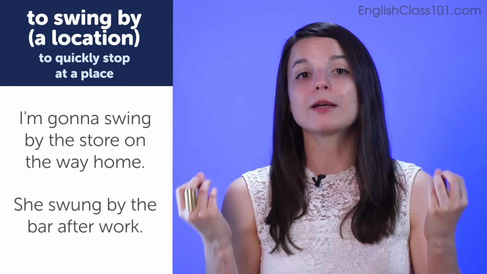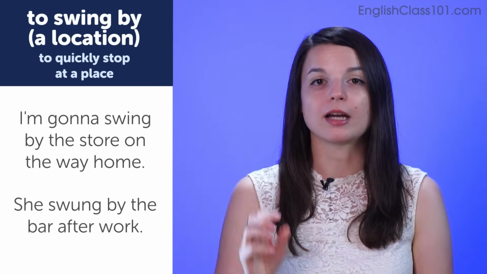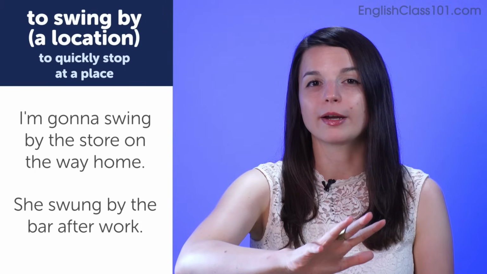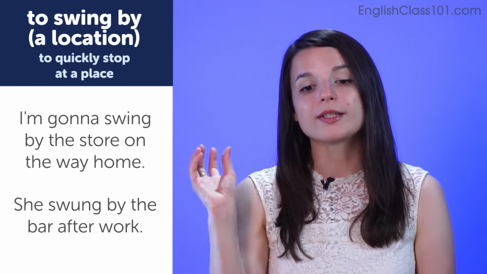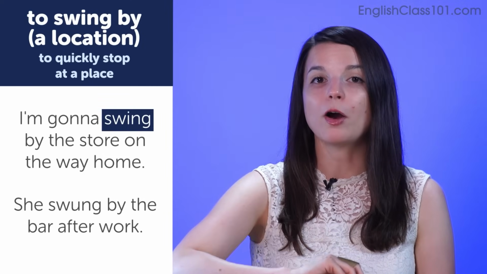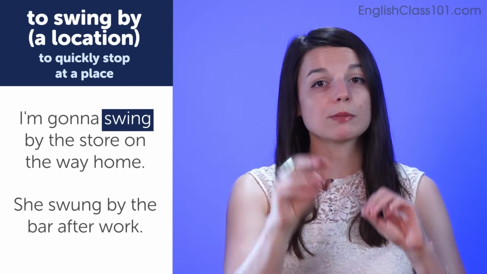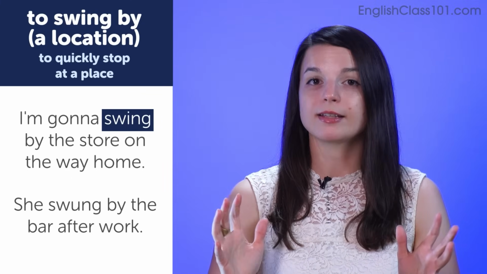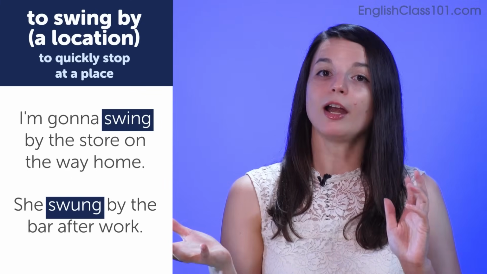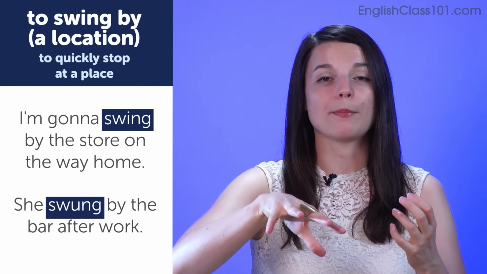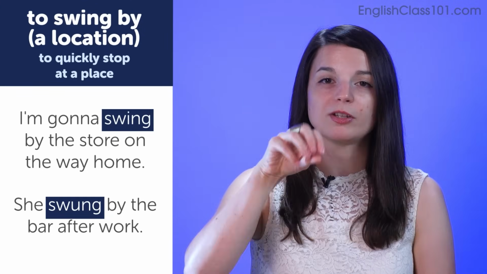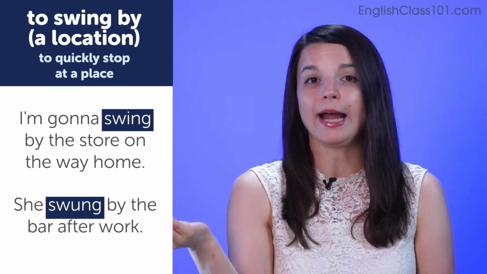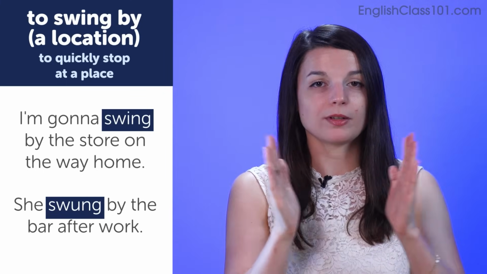So we use swing by to mean make a quick stop, like I'm going to swing by the store. Store means supermarket, by the way. We don't usually say supermarket, we say store. So when we say I'm going to swing by the store on my way home, it's like I'm going to pick up a few small things at the store very quickly on my way home. The second example sentence, she swung by the bar after work, sounds like she made a quick stop at the bar after work. So maybe she went to the bar, had one drink, and then headed home. So to swing by means just to make a quick, short stop somewhere.